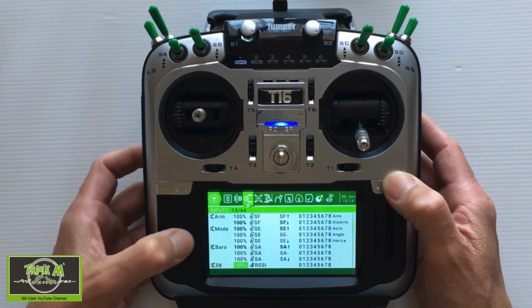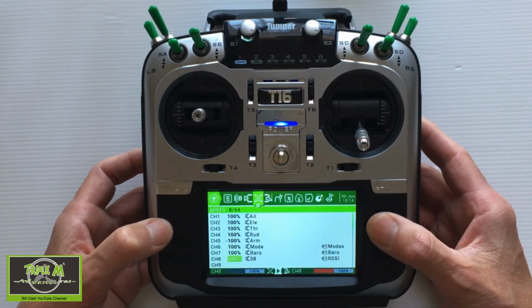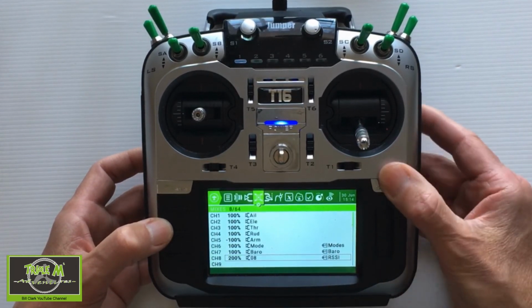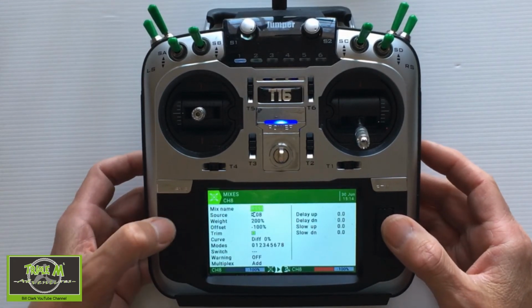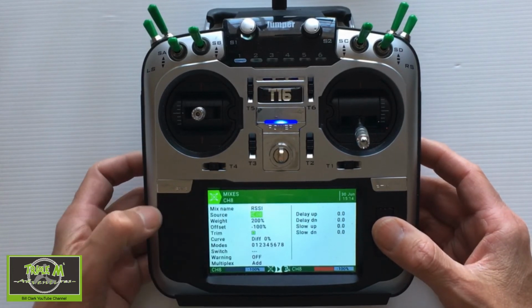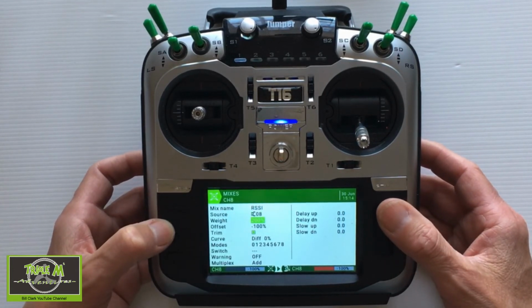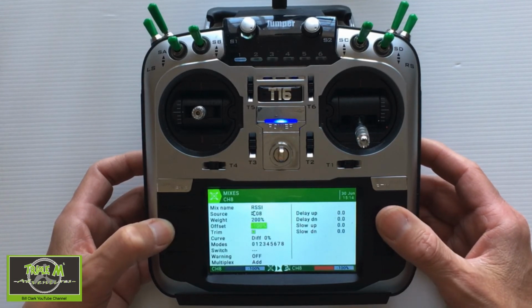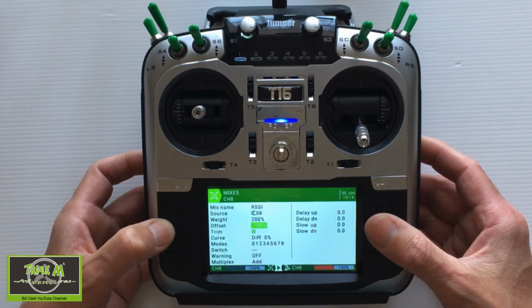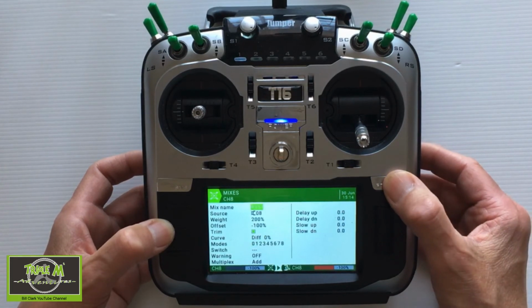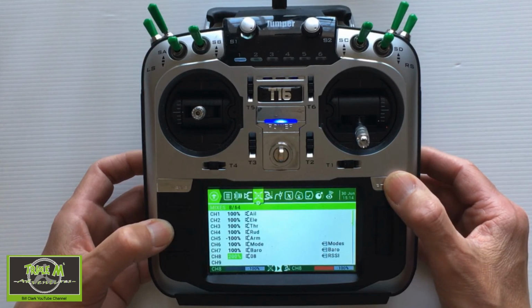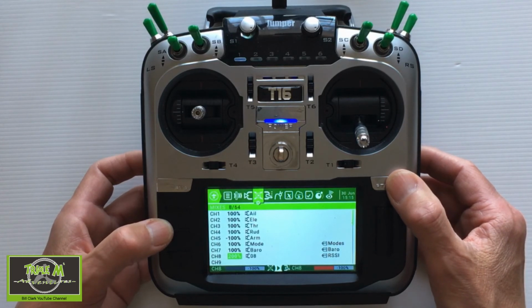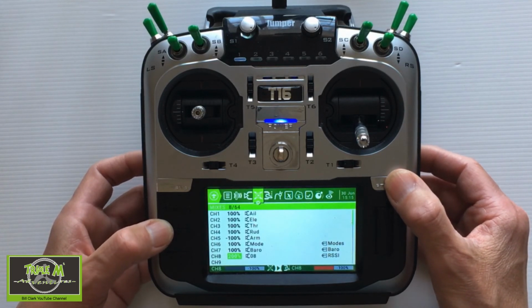Then we click our page button again, and then we have to go down to channel 8 here. Oopsie daisy, let's just edit. And in there, I've named the mix RSSI. We've picked up channel 8. The weight must be 200%. And the offset must be minus 100%, and the diff is 0. That's everything. That is all we need to do to send our RSSI to the goggles. Now I will go on and show you in Betaflight how we set this up.